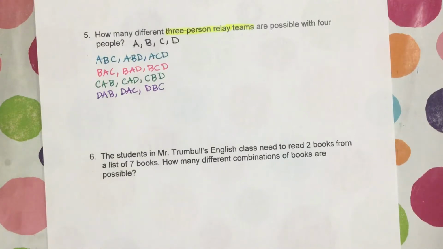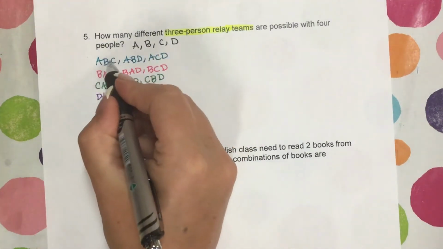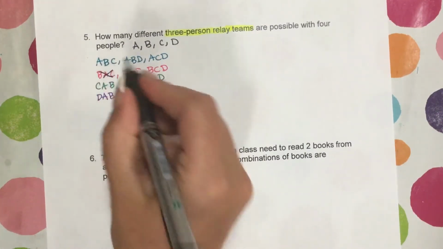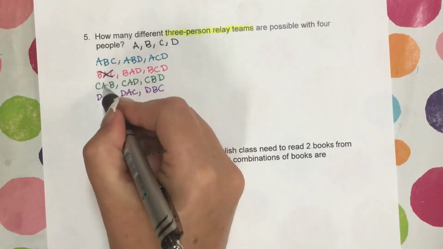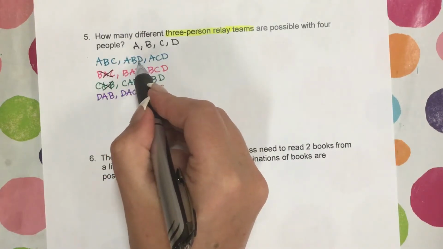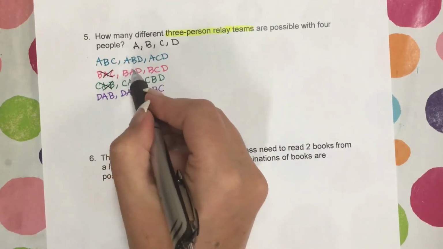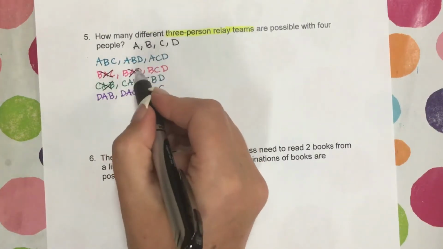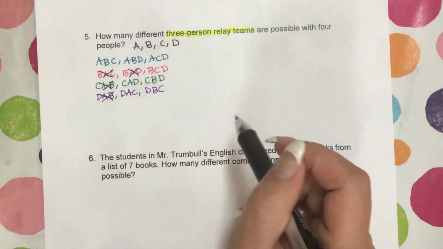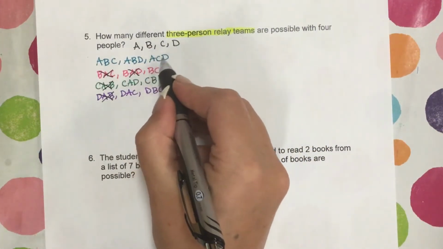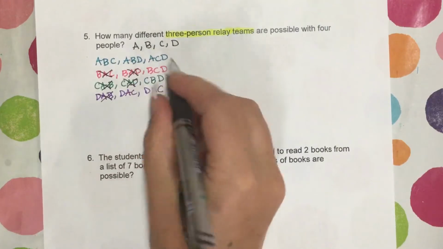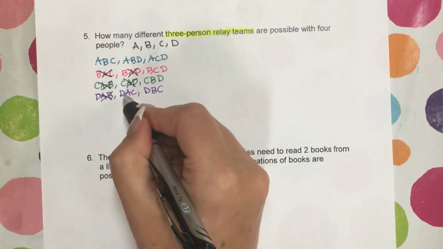So now we need to cross out the duplicates. A, B, C is the same thing as B, A, C. And it's also the same thing as C, A, B. Okay? A, B, D is the same thing as B, A, D. And it's also the same thing as D, A, B. So here's another duplicate we need to cancel out. ACD is the same thing as CAD. And it's also, ACD is the same thing as DAC.